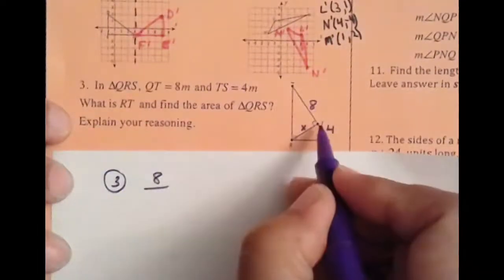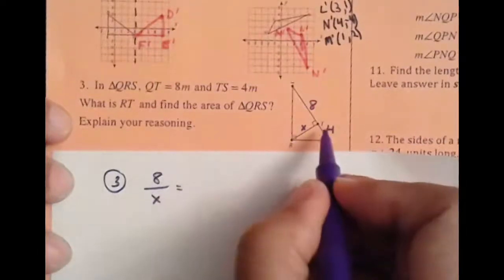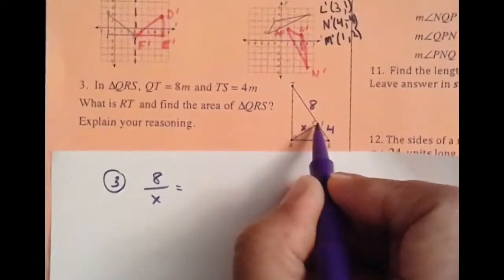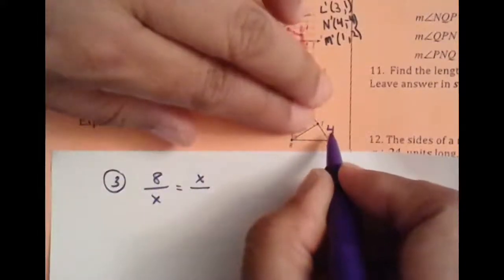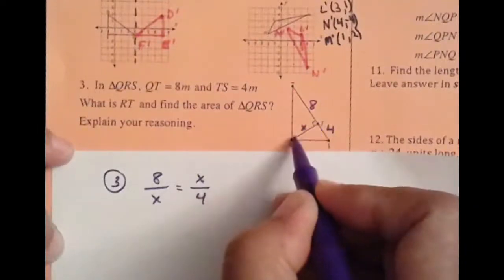So medium 8 over X, this is the medium of the small triangle, equals X, the small side of this triangle, over the small side of this triangle, which is 4. So 8 over X equals X over 4. Then we're going to cross multiply. X times X is X squared. 8 times 4 is 32.